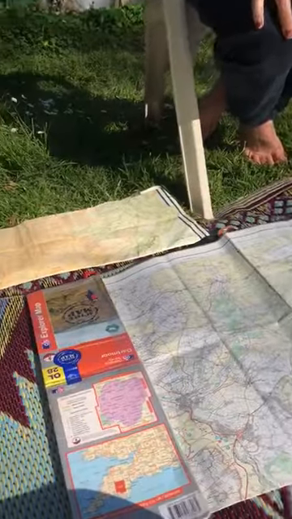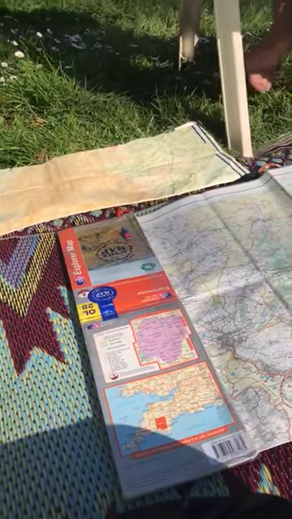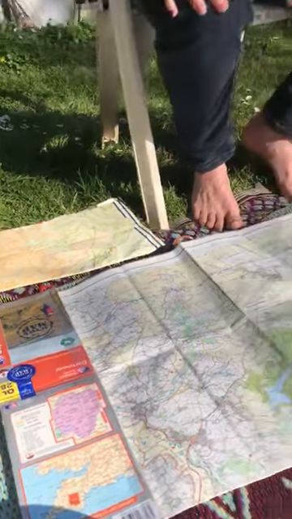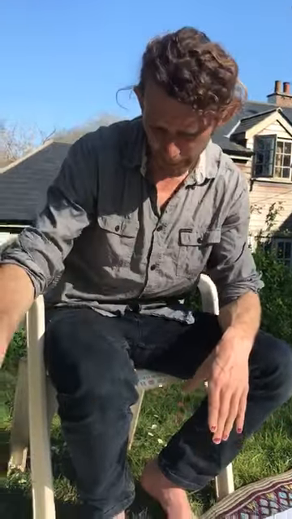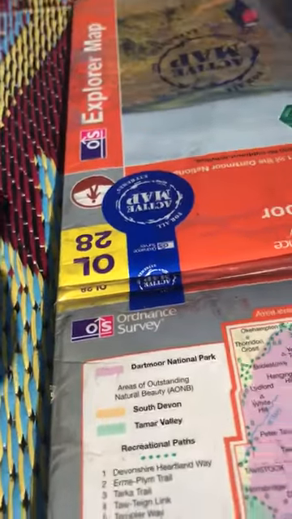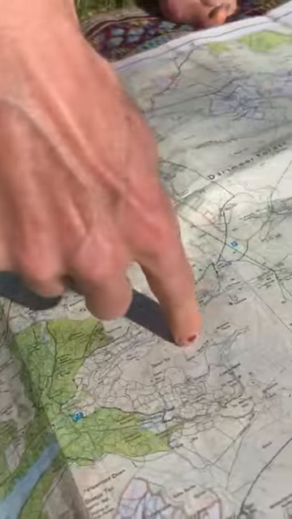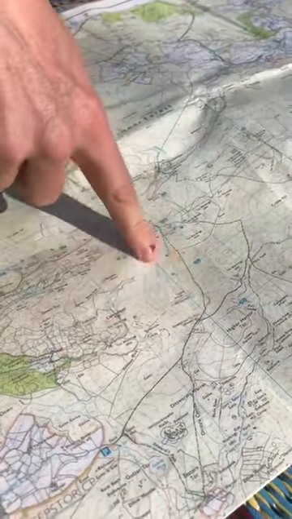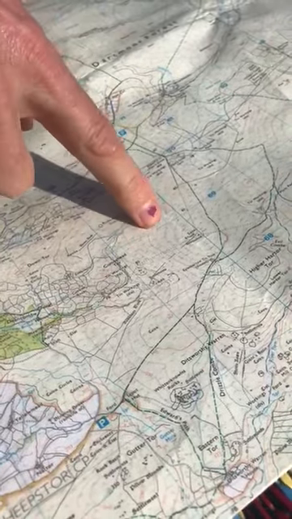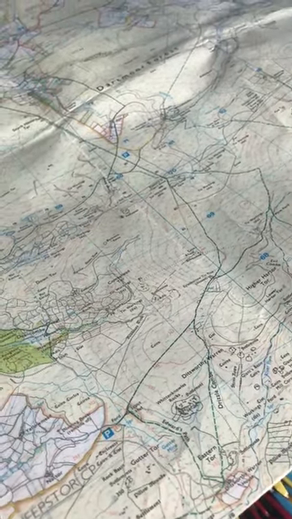Okay, so really simple. But first I'm going to introduce the map. So this is a 1 to 25,000 map, 1 centimetre equaling 250 metres on the ground, as opposed to say a 1 to 50,000 map where 1 centimetre equals 500 metres on the ground. Now every map comes with a code, which is this code here, and you will see all these grid lines going horizontally and vertically. Now each one of these boxes is a kilometre squared.